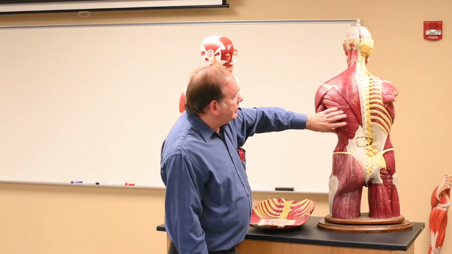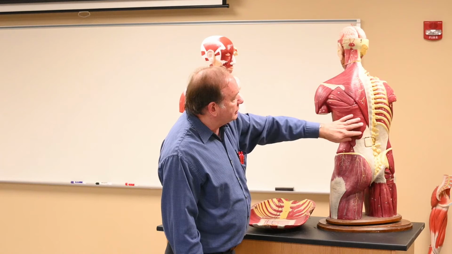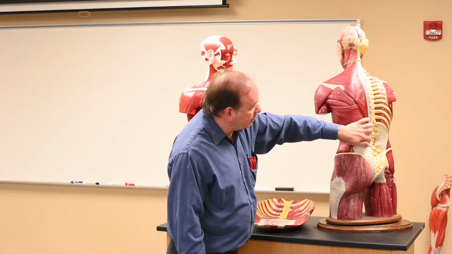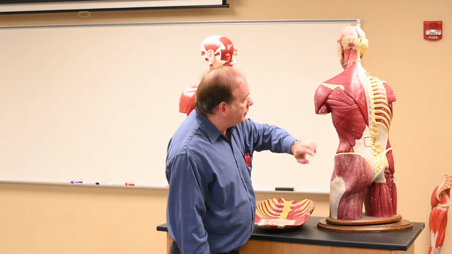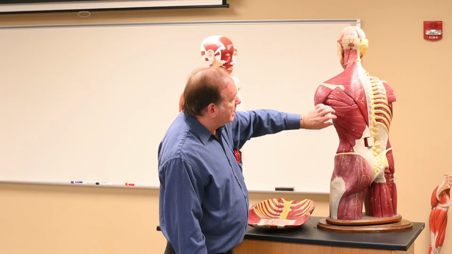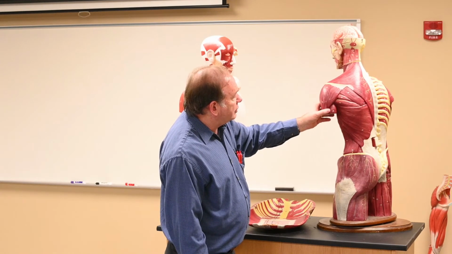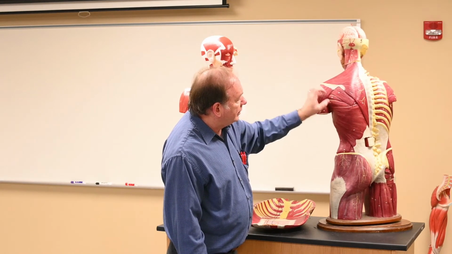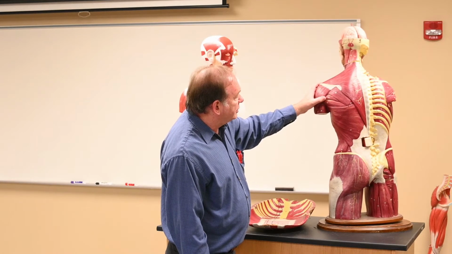Down below that, we have this large latissimus dorsi muscle coming up right here, and it also has a broad attachment from the hip all the way up to the thoracic vertebrae, and comes up to attach on the humerus. The latissimus dorsi.